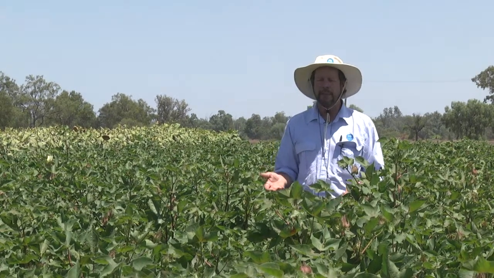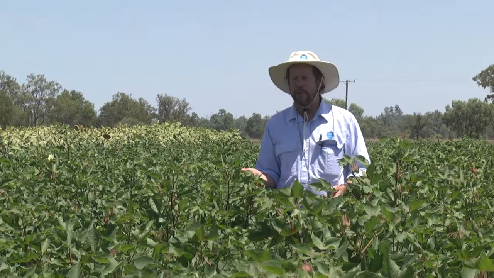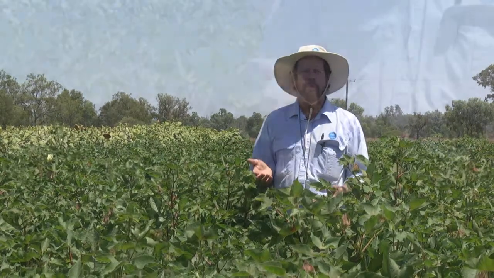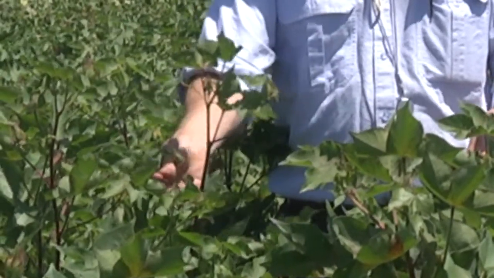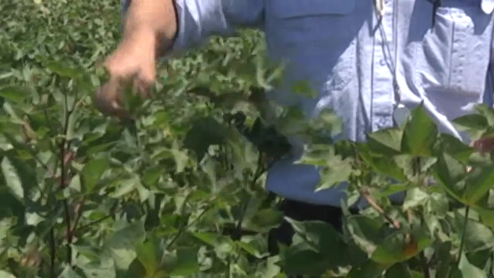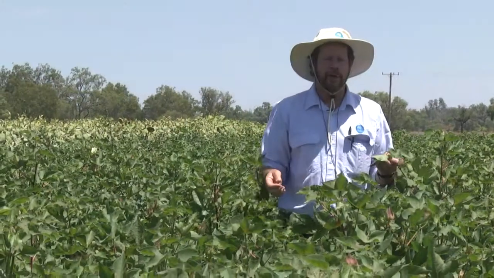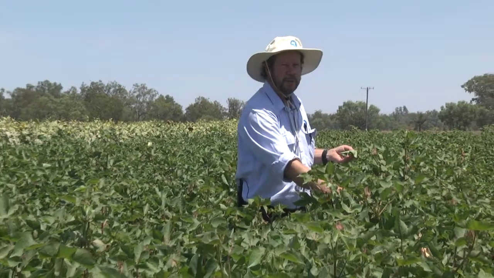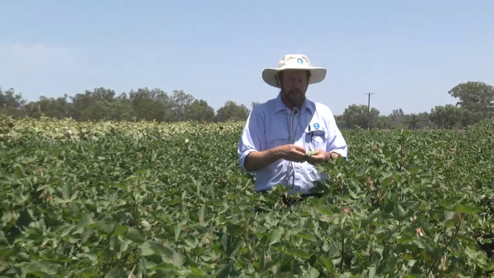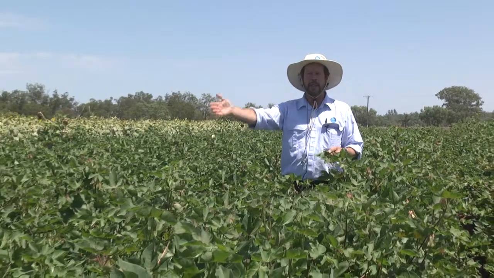So to collect leaves, you select a leaf from about the third, fourth or fifth node from the top of the plant. So a leaf in around this position here, collect that leaf, walk along a bit further, collect a leaf from the opposite side of the row. You might want to move across several rows and keep on walking.